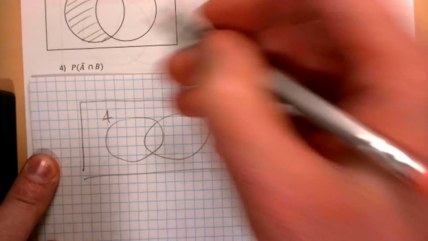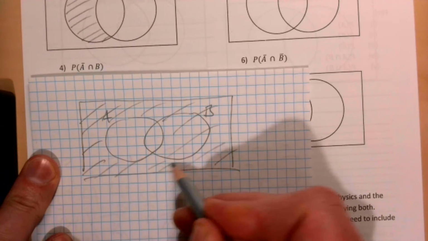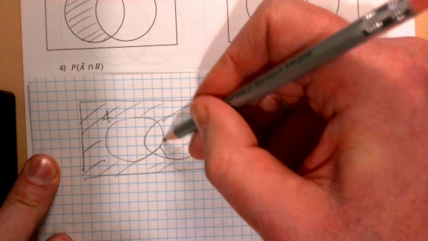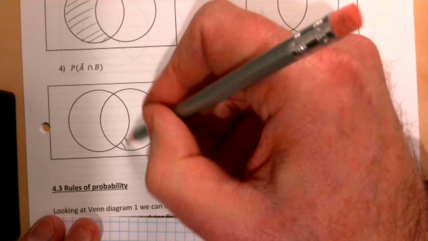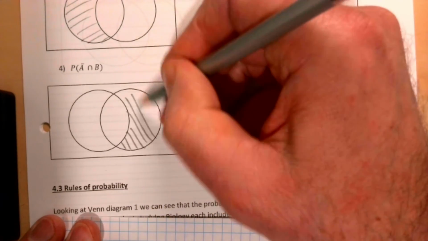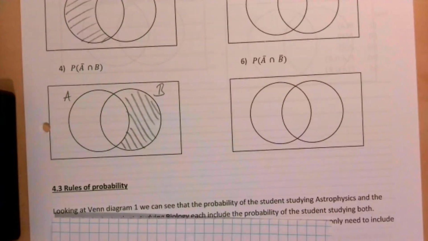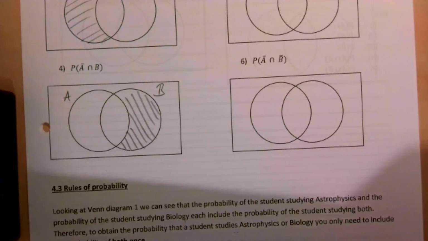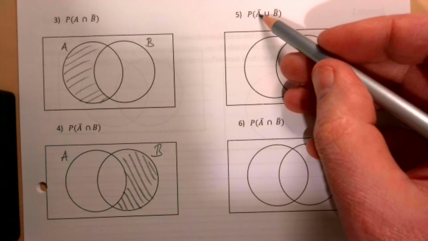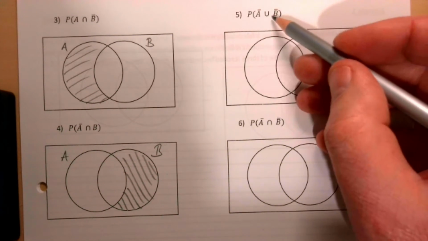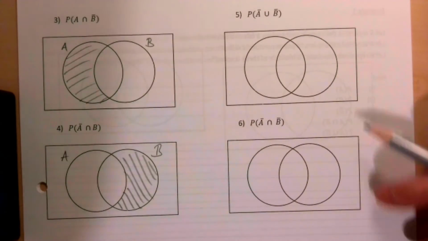So, not A, and B. So you see the bit that I've shaded twice there, so that would be a wee bit there of A and B, if that's the case. For the OR ones, you shade this bit, you shade this bit, and then it's a union of the two, so anything that's shaded at all is the answer to that.